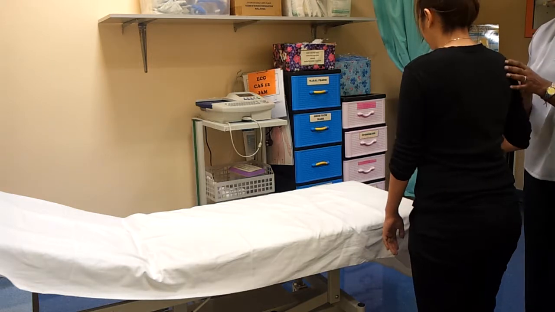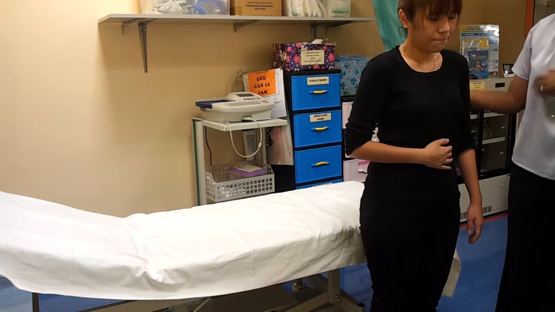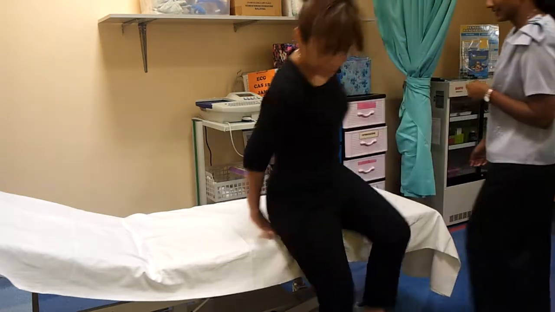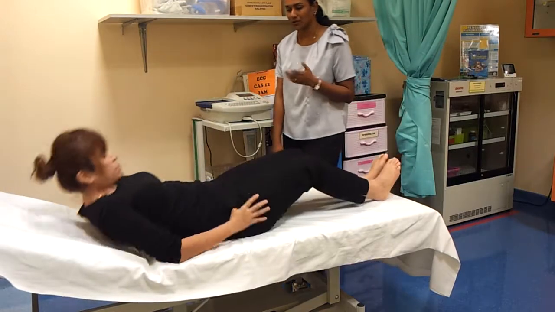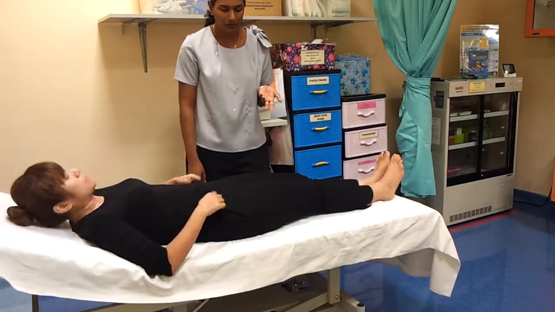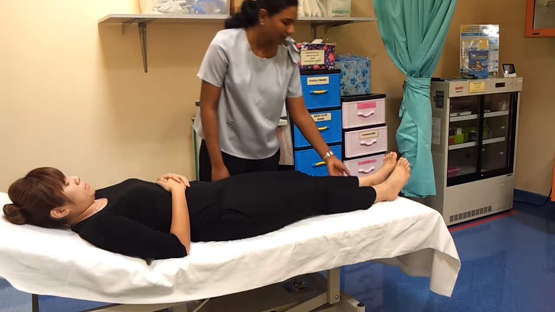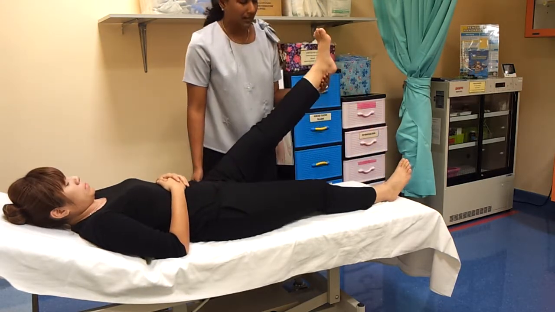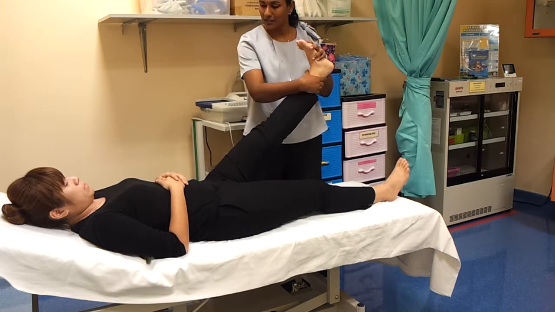Right, okay, thank you. So the next thing we're going to do is put you down in supine, and we're going to do some simple tests to locate the SI joint pain. The simple test that we can always do is the straight leg raise test. The patient just has to lift up, flex his hip. I'm going to dorsiflex the foot. Do you have anything? No.